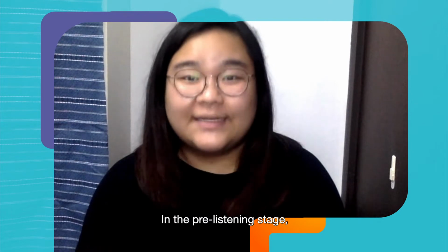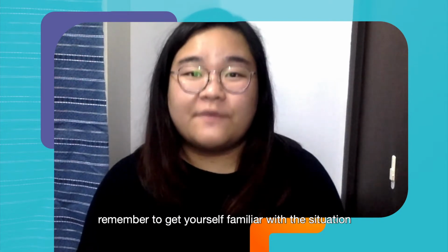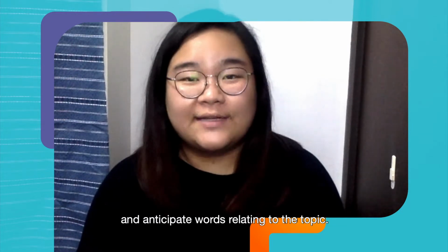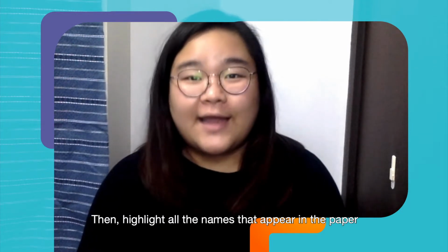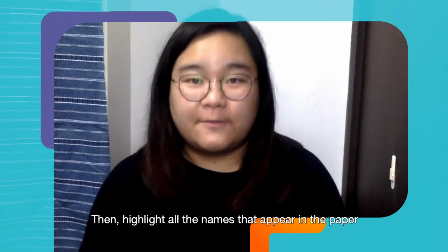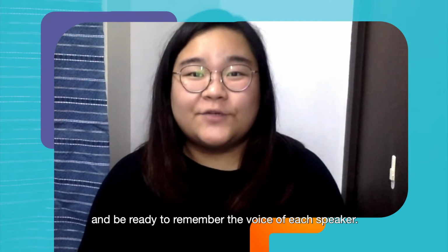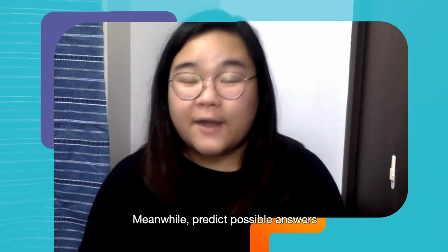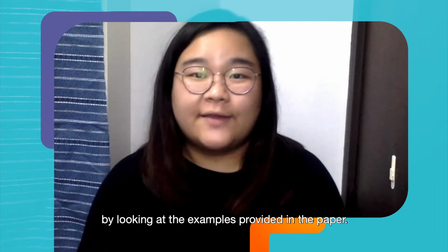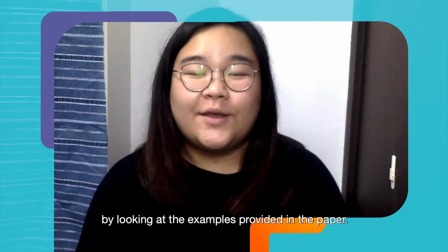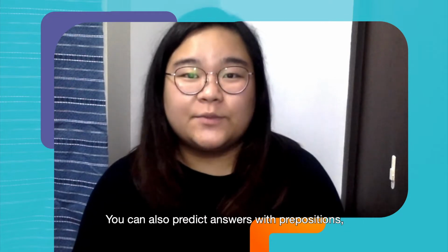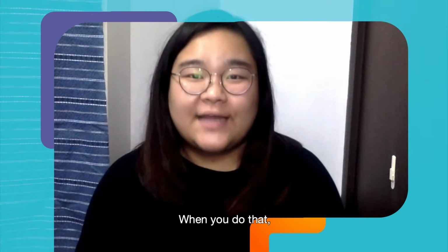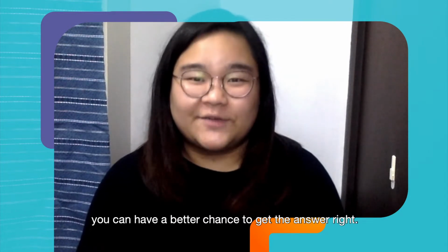In the pre-listening stage, remember to get yourself familiar with the situation and the setting and anticipate words relating to the topic. Then highlight all the names that appear in the paper and be ready to remember the voice of each speaker. Meanwhile, predict possible answers by looking at the examples provided in the paper. You can also predict answers with prepositions, articles, or different tenses. When you do that, you have a better chance of getting the answer right.